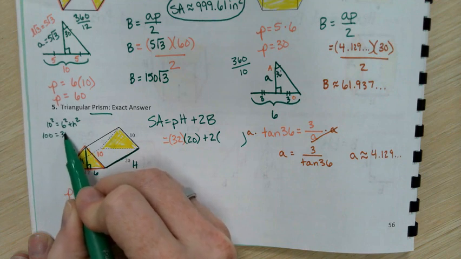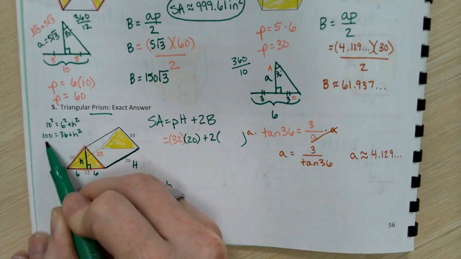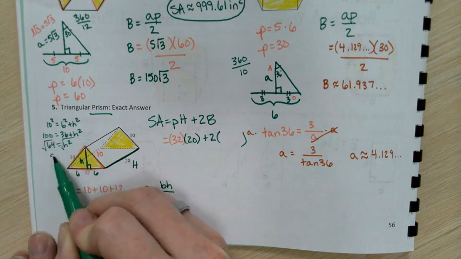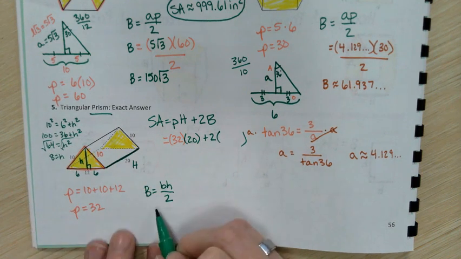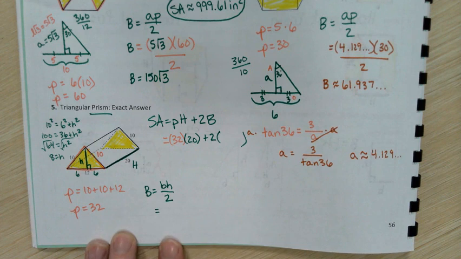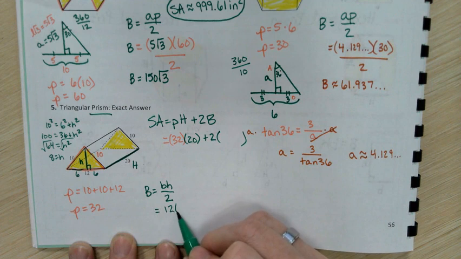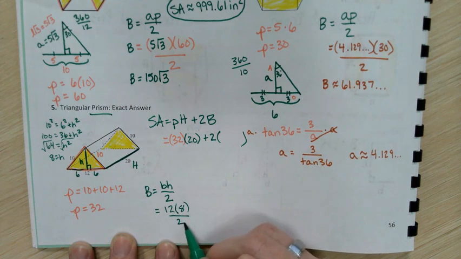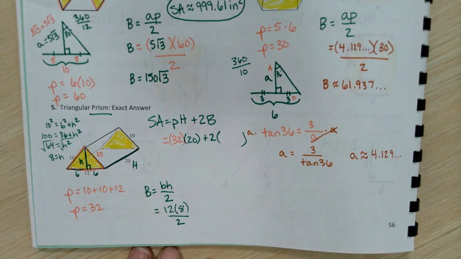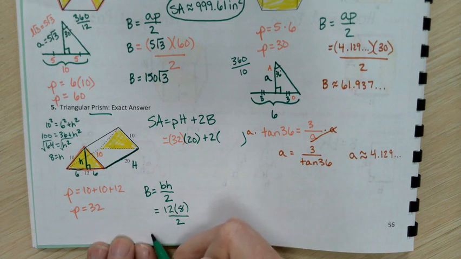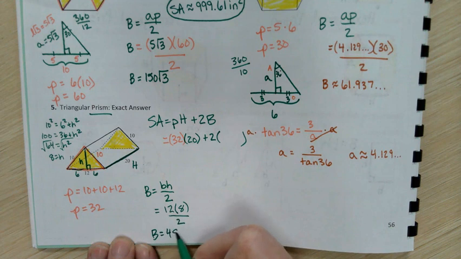100 will be equal to 36 plus h squared, which means 64 is h squared. And when we square root, we're going to end up with 8 being equal to lowercase h. The whole base is 12. The height turned out to be 8. So we'll multiply those together and divide by 2 to get our capital B base area of 48.